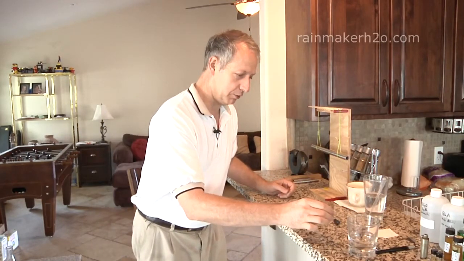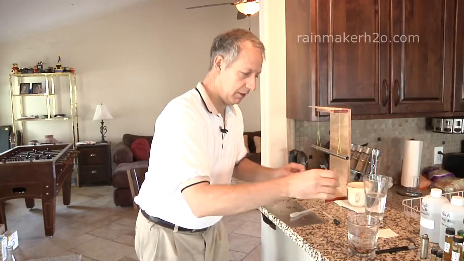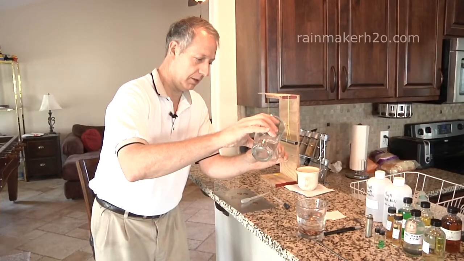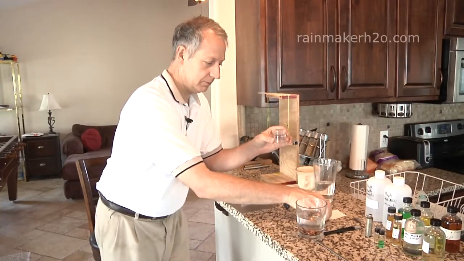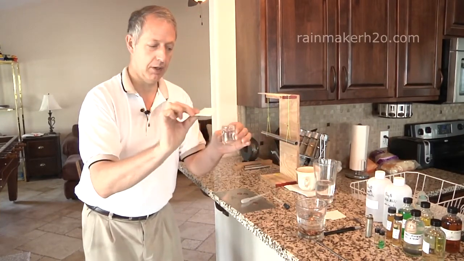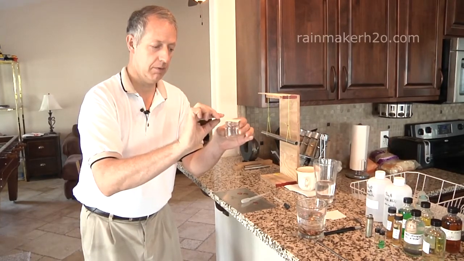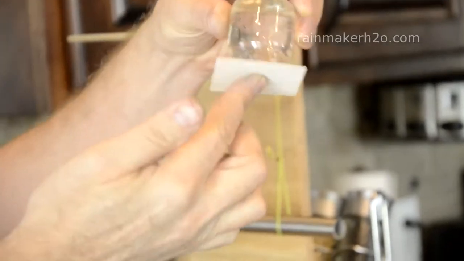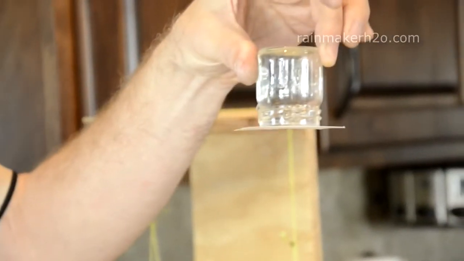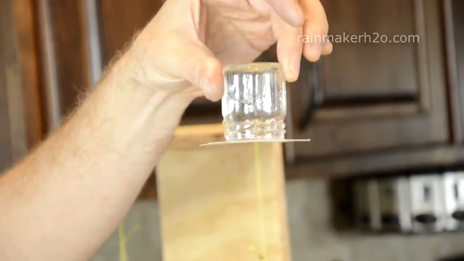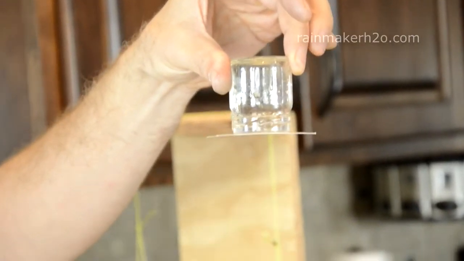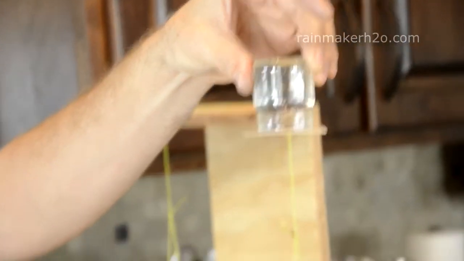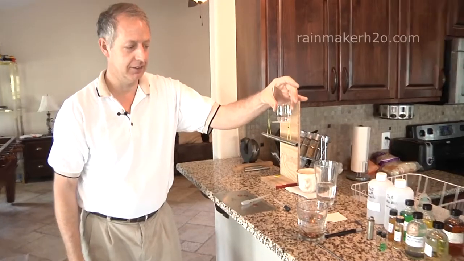Now I'm going to dump out all those pennies, and we're going to add water back in. Get that little dome on there. Now I'll put a piece of paper on top of it. That has to do with the surface tension and the atmospheric pressure in the room, and that's holding the water in the glass.